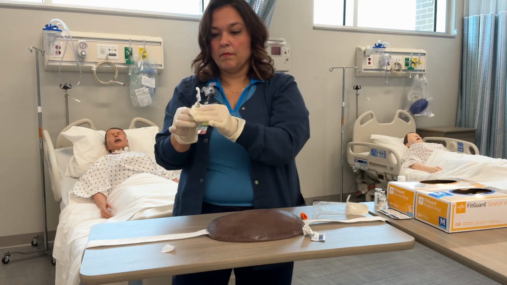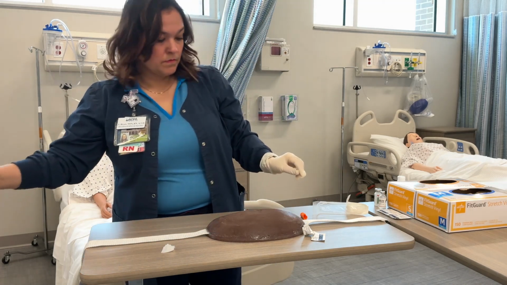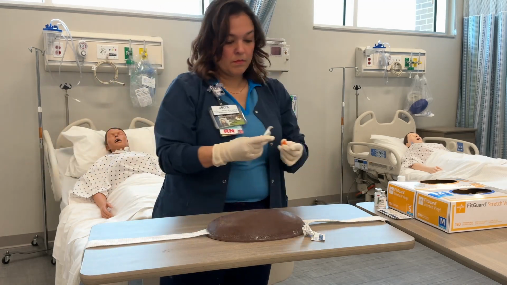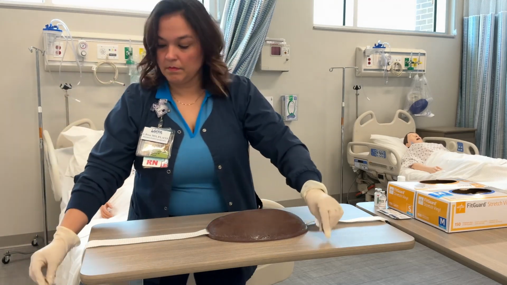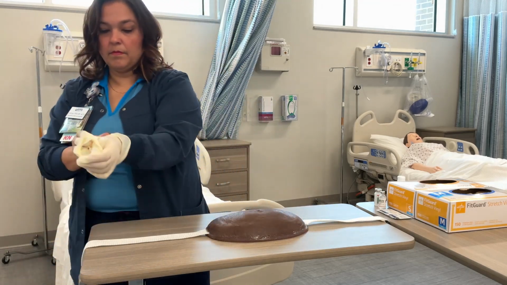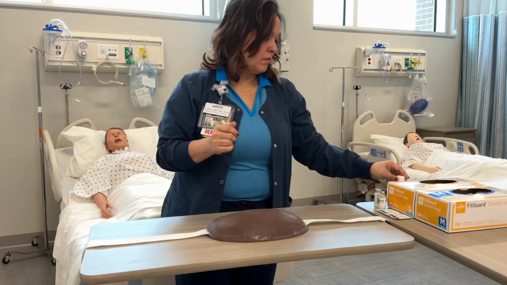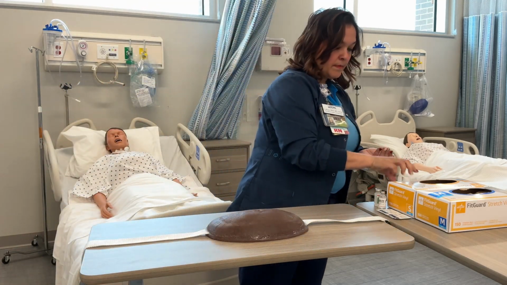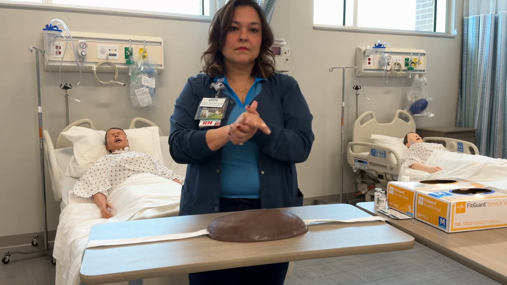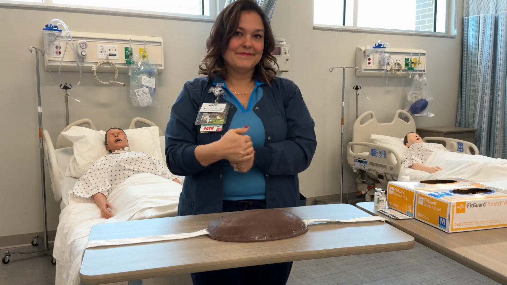Do not massage our insertion site. Discard the needle in the sharps container. Remove gloves and wash hands. We're going to observe the injection site for bleeding or swelling or any signs of adverse reaction. We're going to document on the MAR and nurse's notes and monitor our patients for signs and symptoms of hypoglycemia. Please let us know if you have any questions.